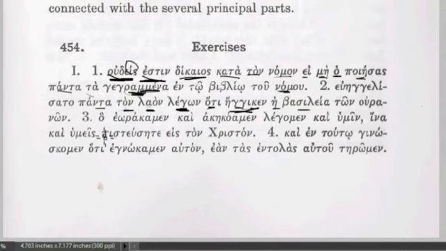And the third example we'll look at here, ho heorakamen kai akekoamen legomen kai humin hina kai humeis pisteuete eis ton Christon. So notice we have now two verbs that are both in the perfect. We had both of these in our vocabulary. Heorakamen, the perfect of blepo, to see. Akekoamen, the perfect of akouo. And so both of these are perfect active, but they both, of course, are indicating something that took place in the past and continue to have present effect today.